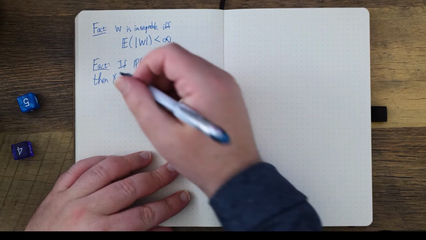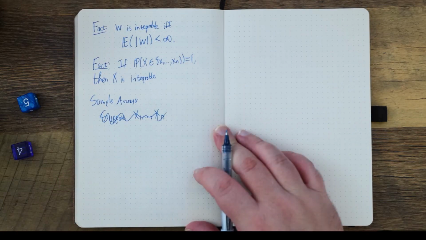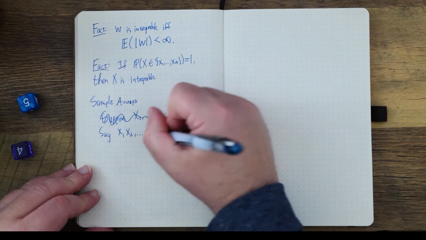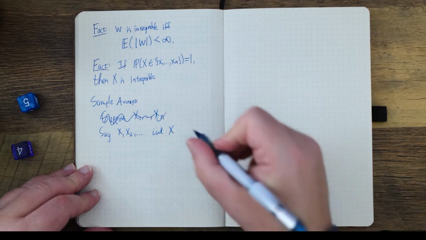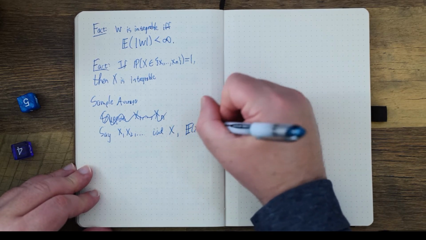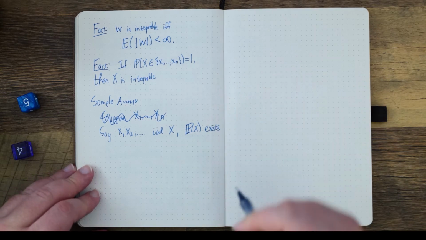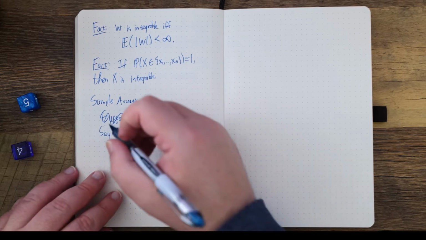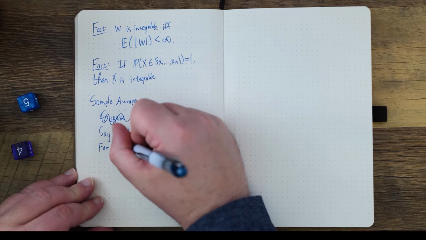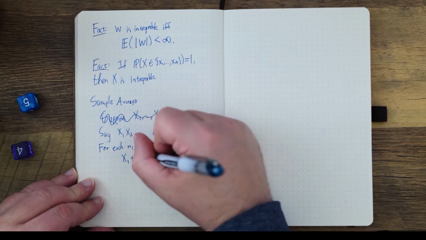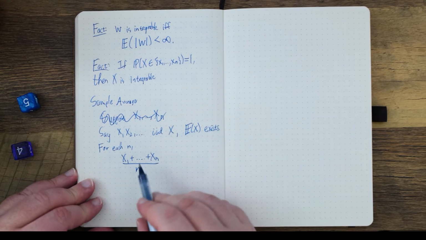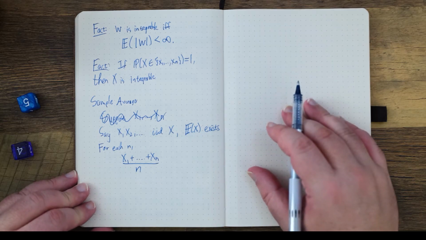The next thing that I want to do is talk about the sample average. What's going on with that sample average? Typically, we're interested in it for an IID sequence of random variables. So say that X1 through Xn are IID X, where the expected value of X exists. So we're thinking about X being an integrable random variable. Then for each n, we have a sample average, which is to take the first n entries in that sequence, add them up, and divide by n.